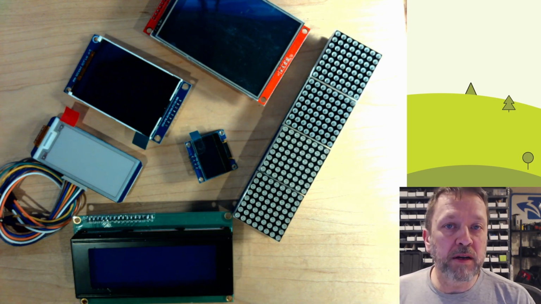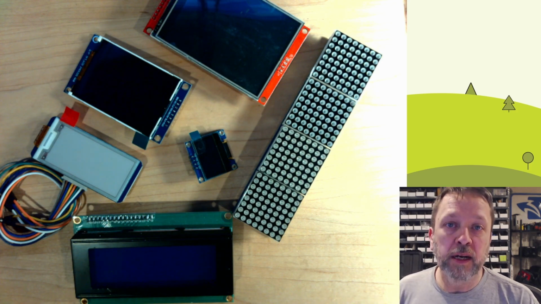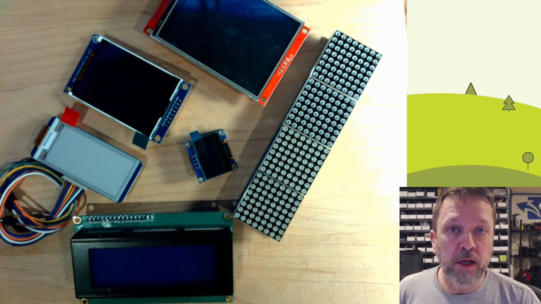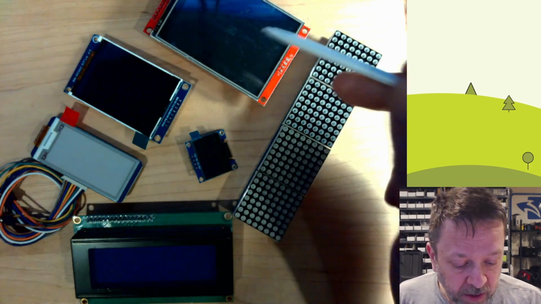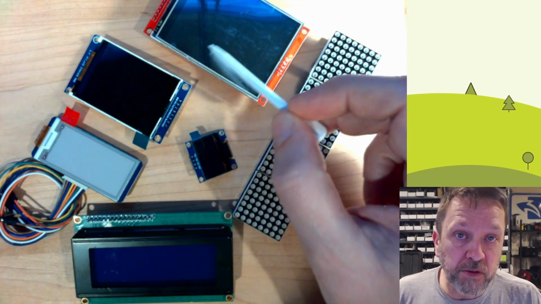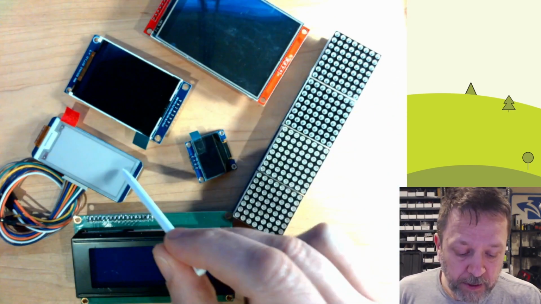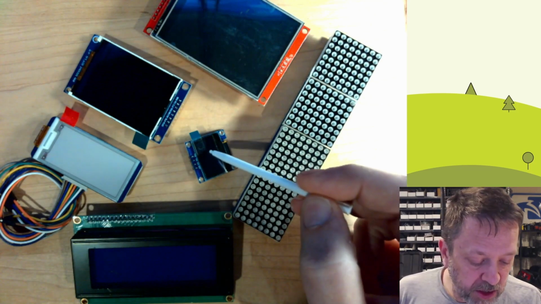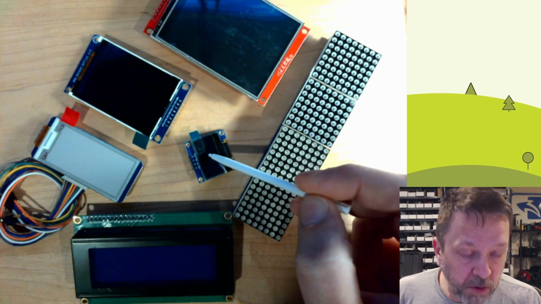What I want to talk about are simple serial displays, either SPI, I2C, or in some cases, even potentially UART. I've got a bunch of examples here. We've got standard TFT type displays. These use SPI to talk to them. This is an e-ink display. This is a small OLED that uses I2C.